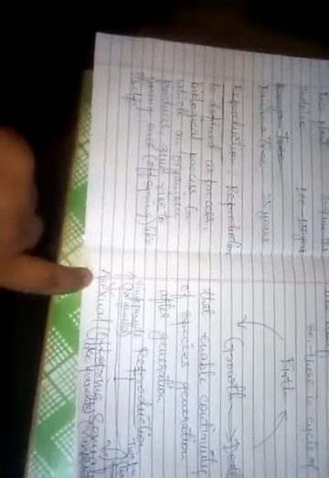So this is the chart for the types of reproduction. It's of two types: the asexual mode of reproduction and the sexual mode of reproduction. The asexual mode involves a single parent and no gametes are formed. In the asexual mode, the offspring formed are almost identical to their parents, while in the sexual mode of reproduction, variant offspring are produced.